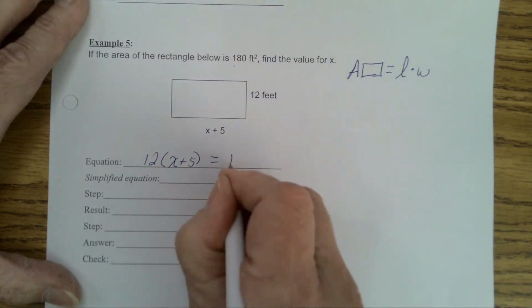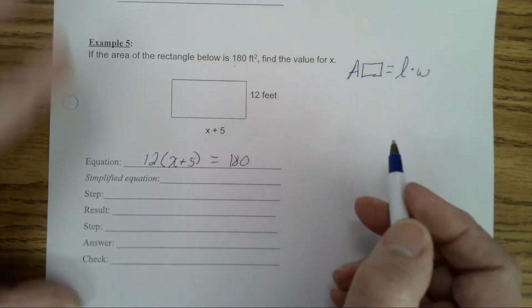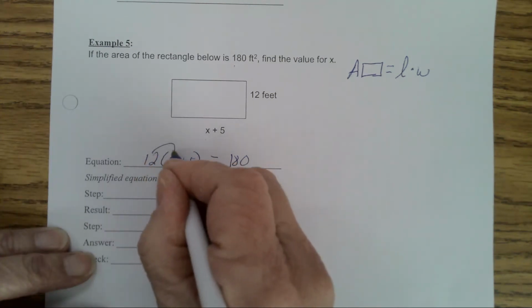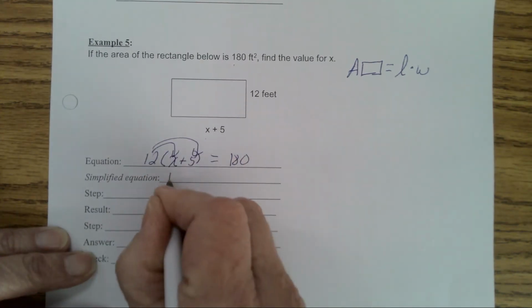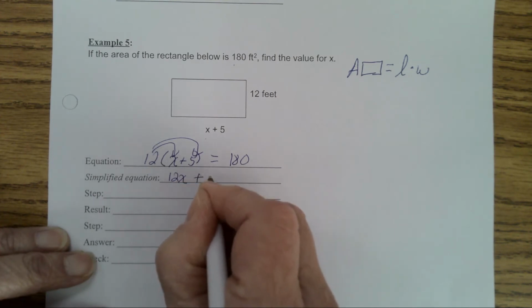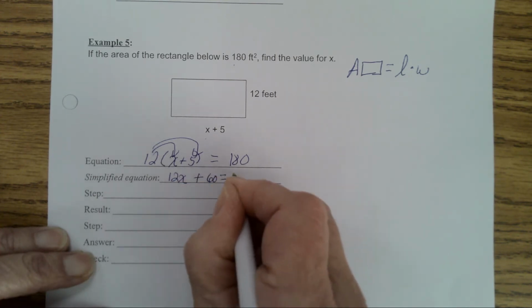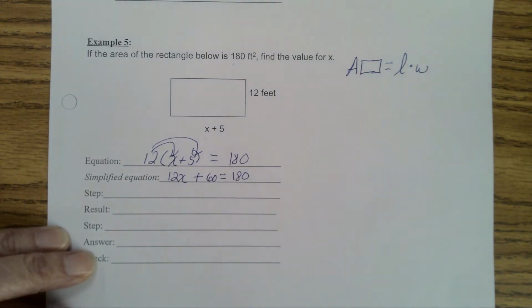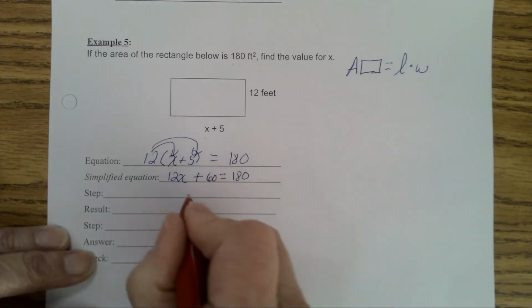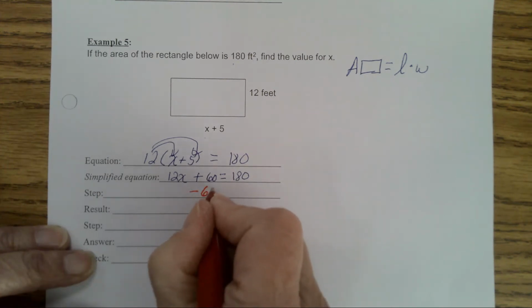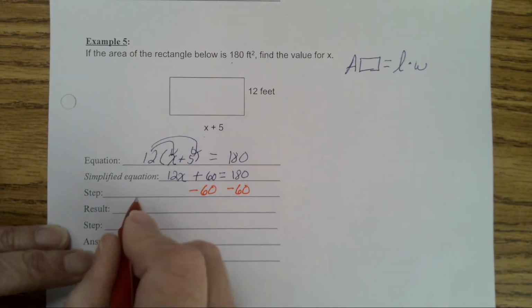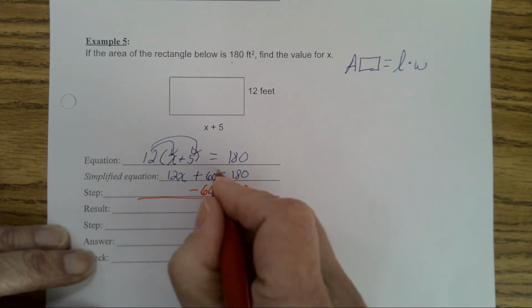Now we are going to use the distributive property. 12 times x and 12 times 5. 12 times x is 12x. 12 times 5 is 60, and that equals 180. Is everyone still following me? Good. Now, we have to undo adding 60 first. So our step 1, subtract 60, subtract 60. Draw your line and cancel.